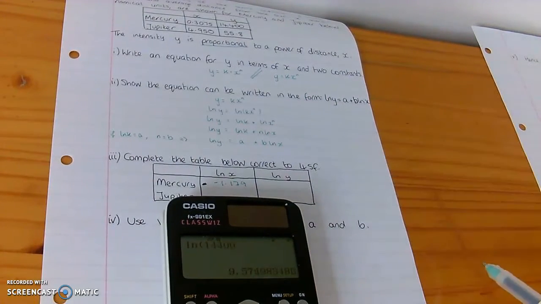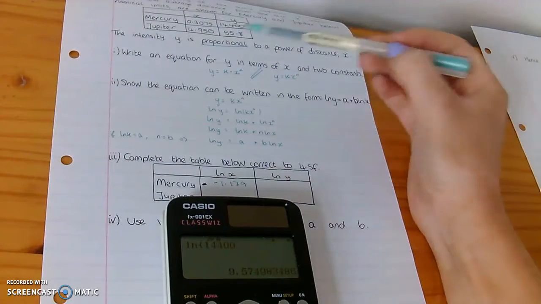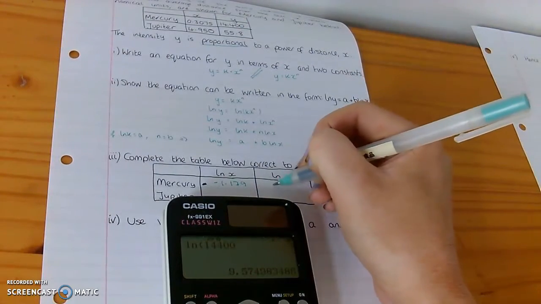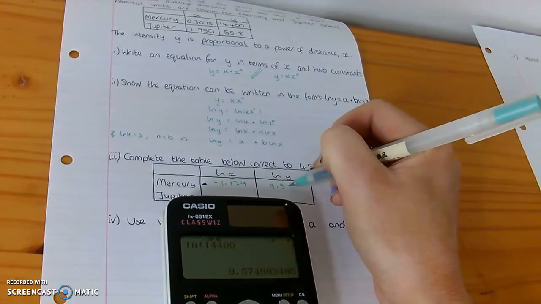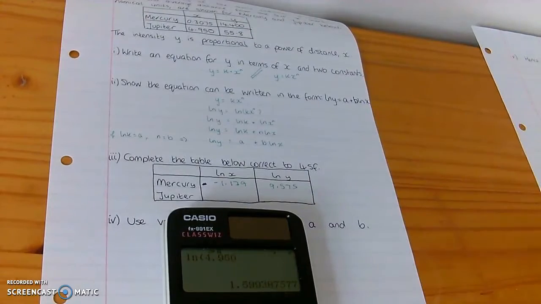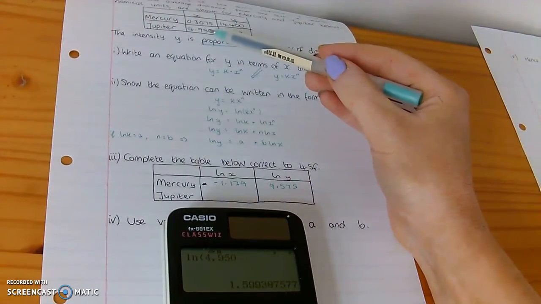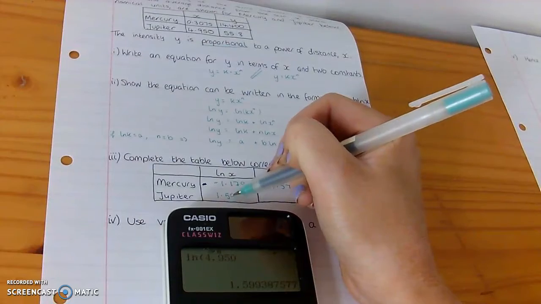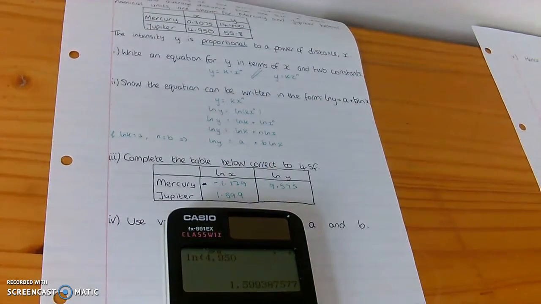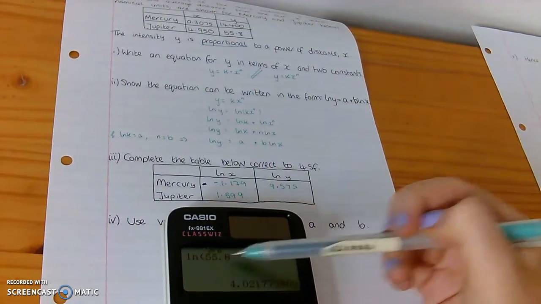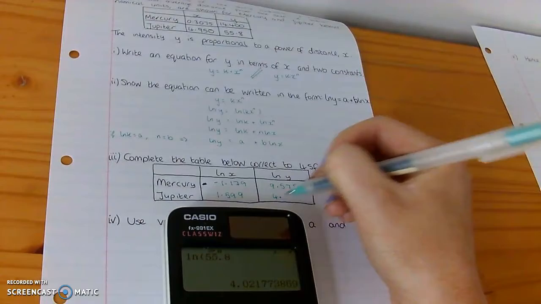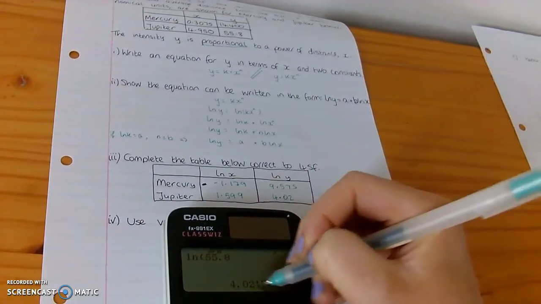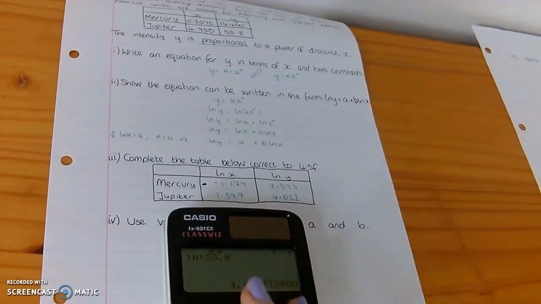These 3 spaces. I can see that ln of 14,400 is 9.575. ln of 4.950 is 1.599 to 4 significant figures. Finally, ln of 55.8 is 4.02. Now that 7 is going to round to 2.